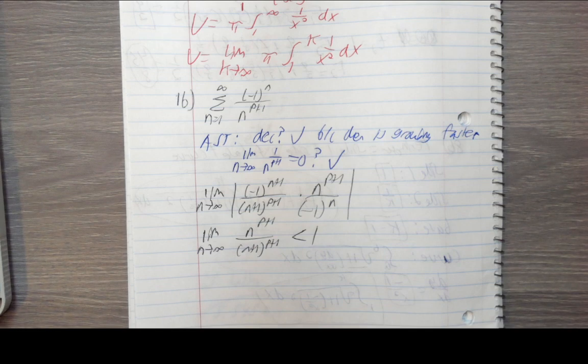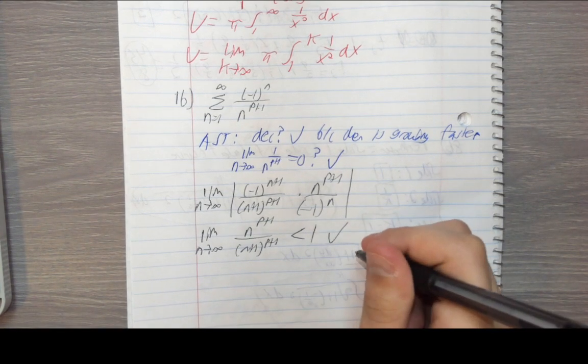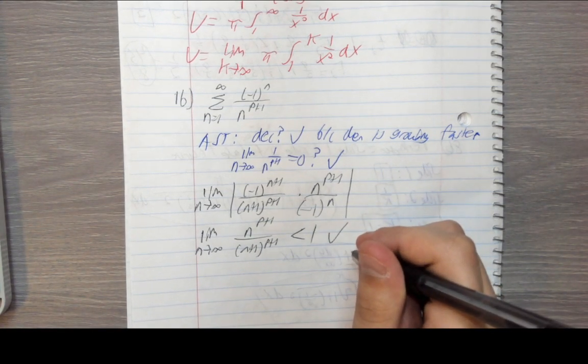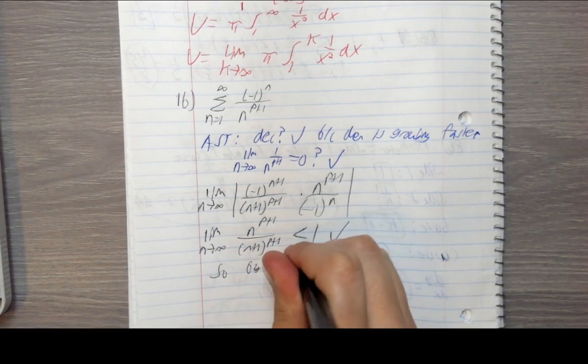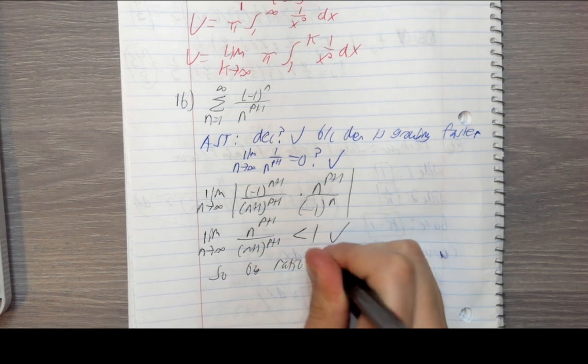So this limit is in fact going to be less than 1. So by ratio test, it's absolutely convergent.